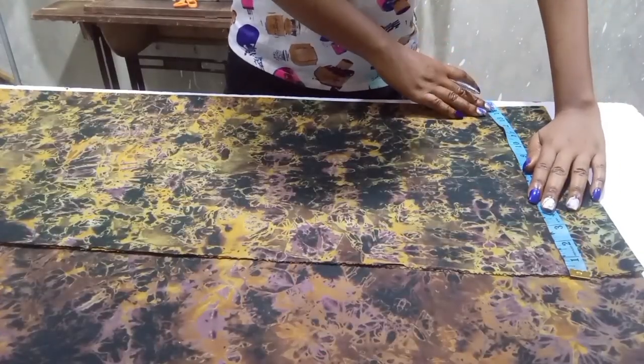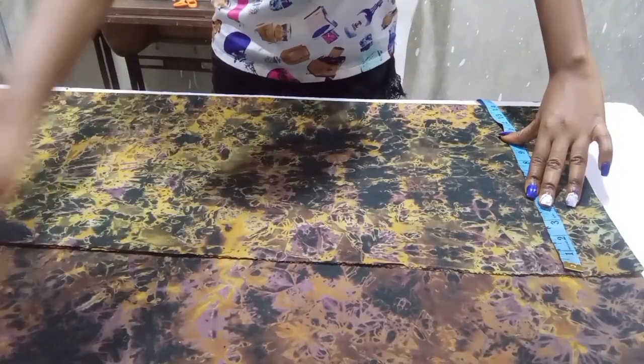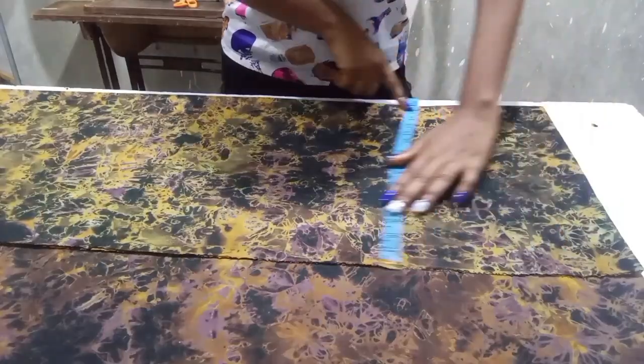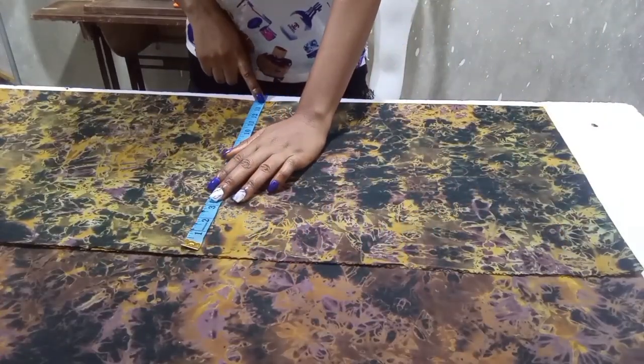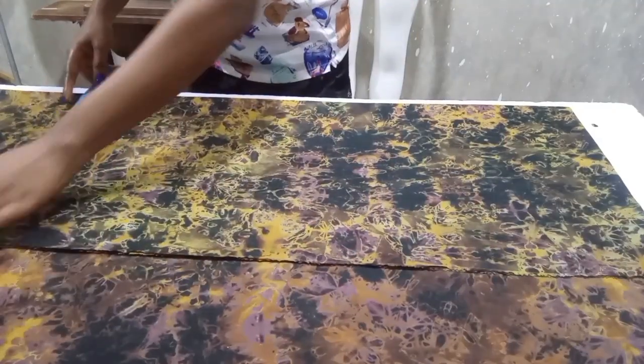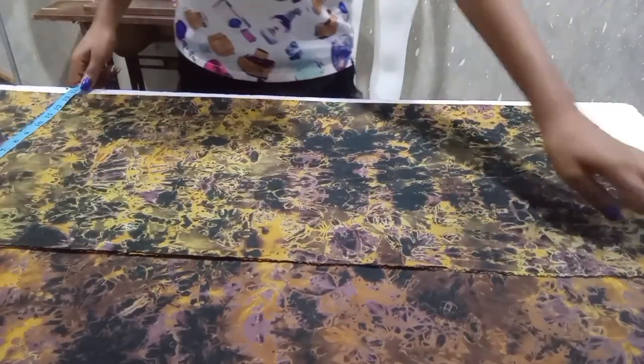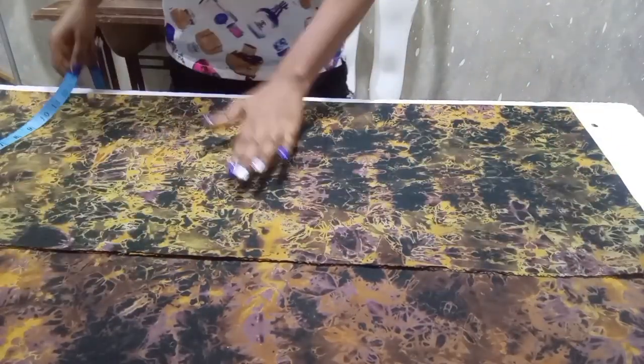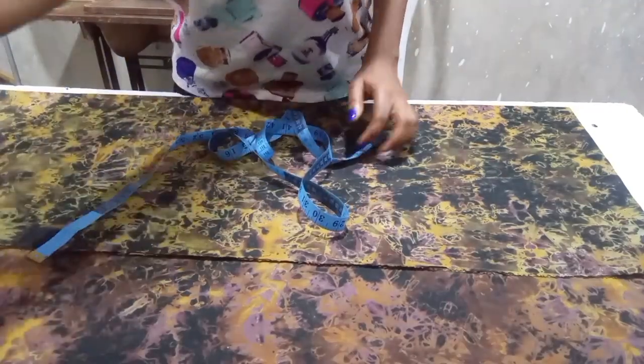So I'll just go ahead now to mark my 13.25 all round. That is the wideness that we calculated earlier on. 13.25. Can you see? Just go ahead and mark 13.25. And right about now, I'll just go ahead to cut it off.